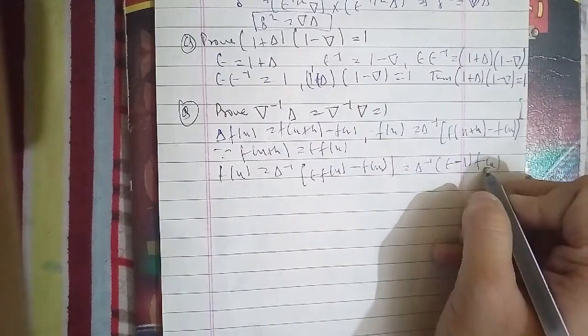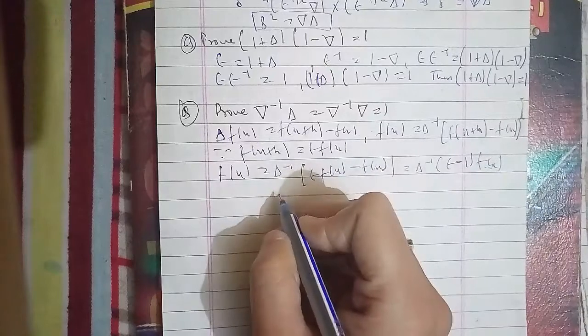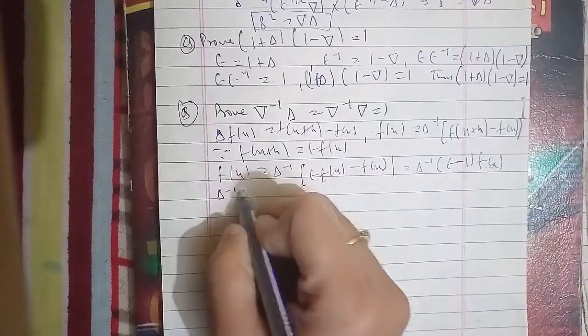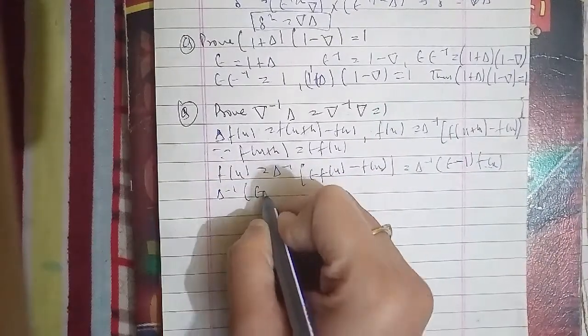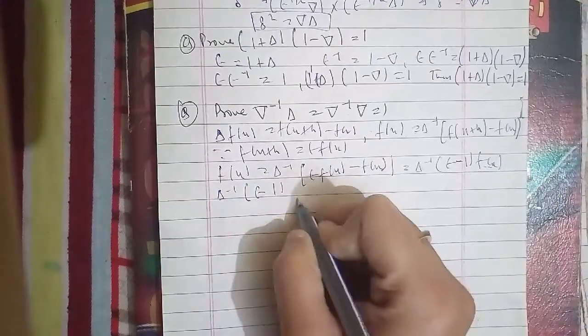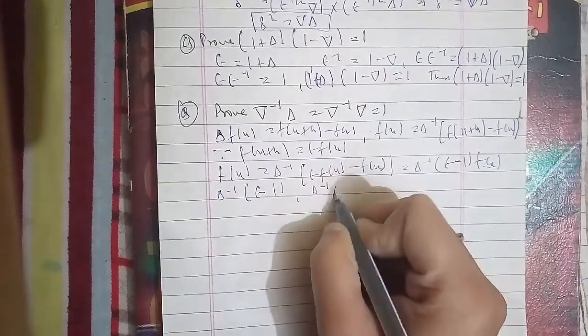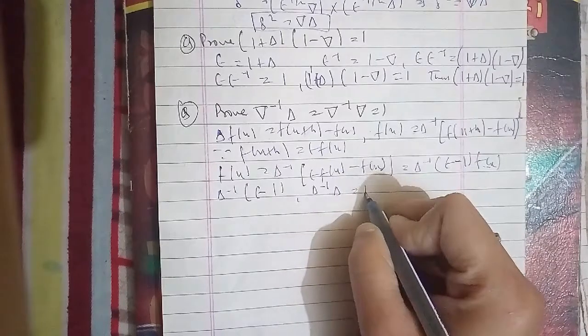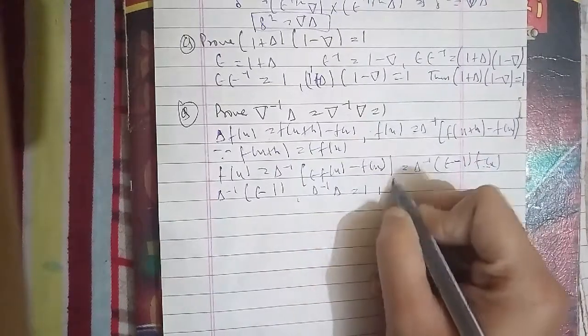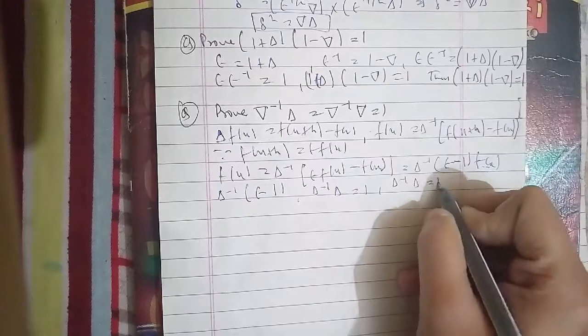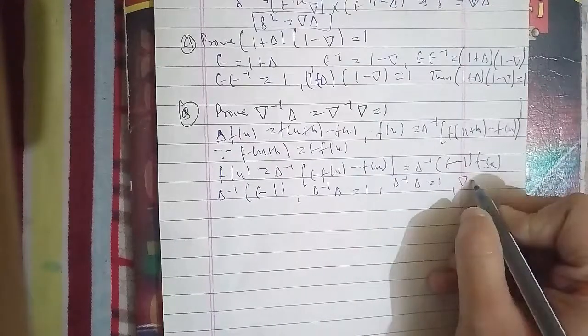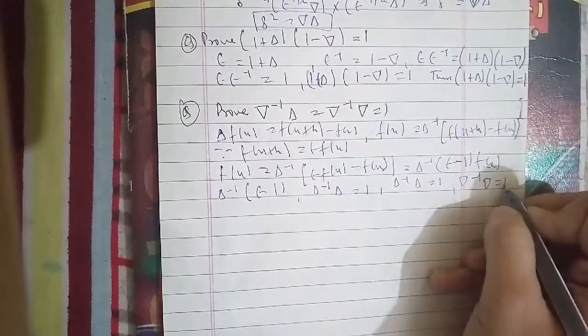Comparing the operators of f(x) on both sides, Δ inverse (E − 1) and Δ inverse Δ equal 1, where E − 1 equals Δ. So Δ inverse Δ equals 1 and ∇ inverse ∇ equals 1.